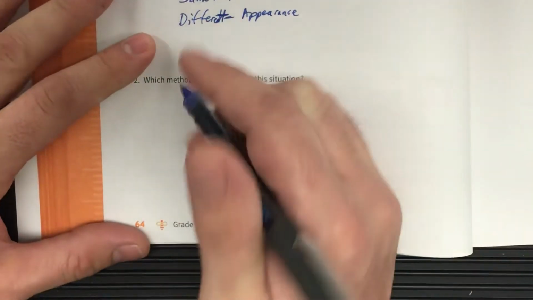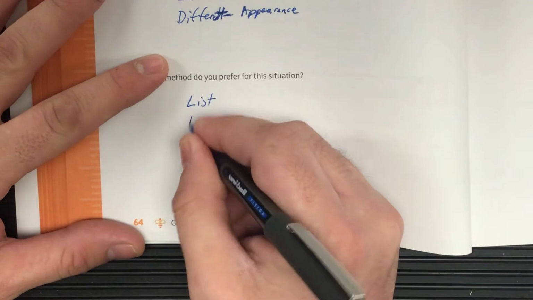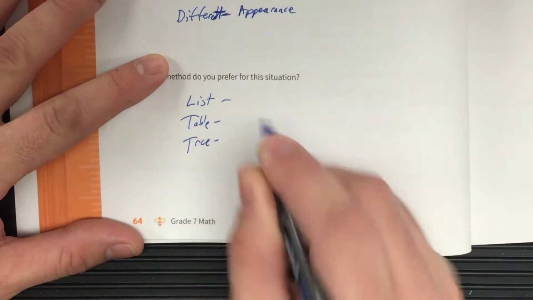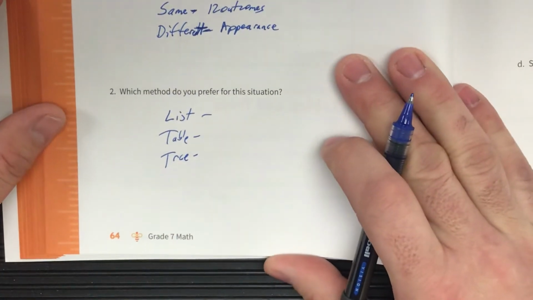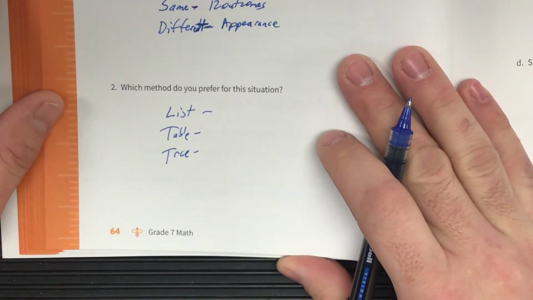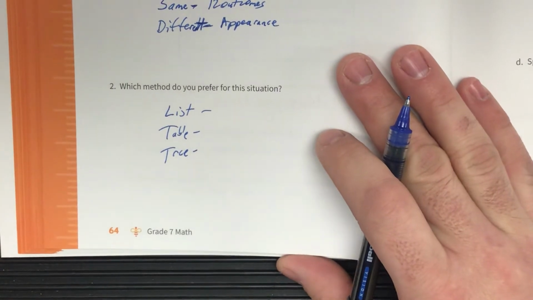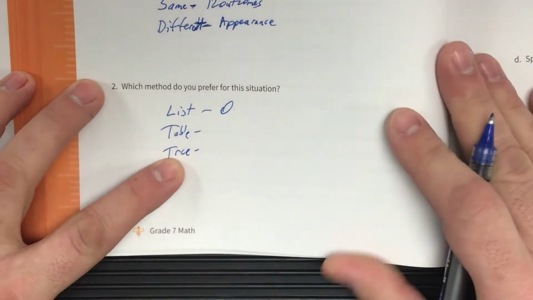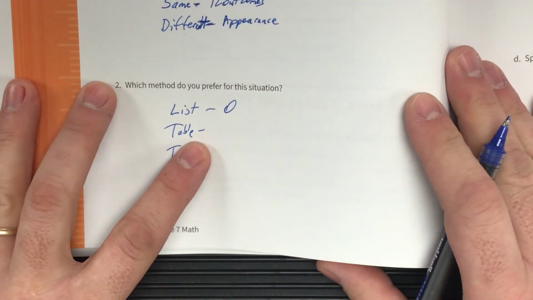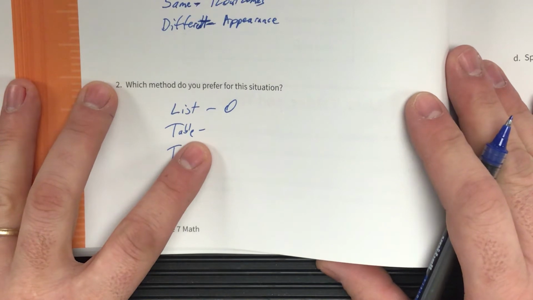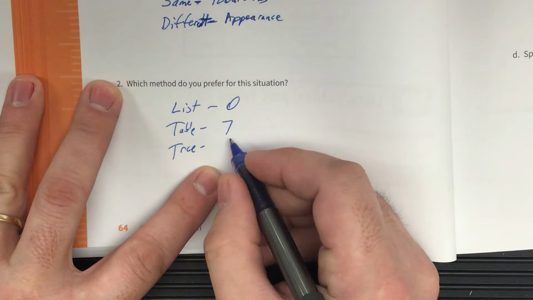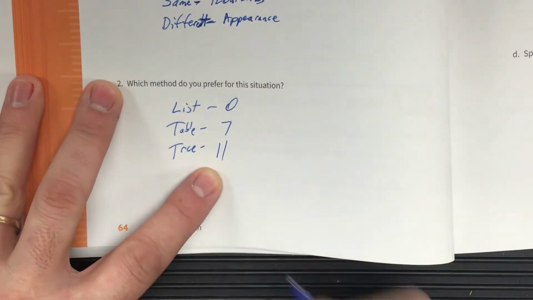Personal preference, let's just see. Who prefers the list? No, you're even disgusted with it. All right, so 0. Table. 3, 4, 5, 6, 7 people table. Tree diagram. Everybody else. So I think we have 18 in here currently. That'd be 11. All right.